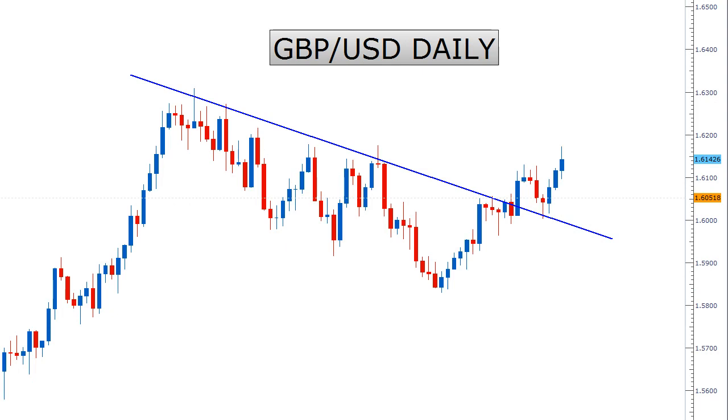Okay, so first look at the pound dollar on the daily chart, and you can see that we're still looking at this trend break. It was actually a very good break, a nice retest, and a good continuation. So this is about as perfect as it gets when it comes to upward trend breakouts.